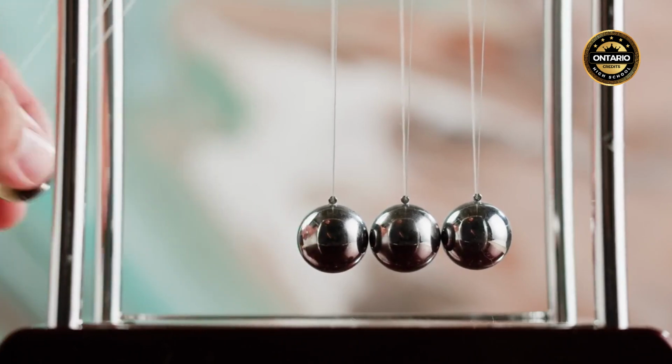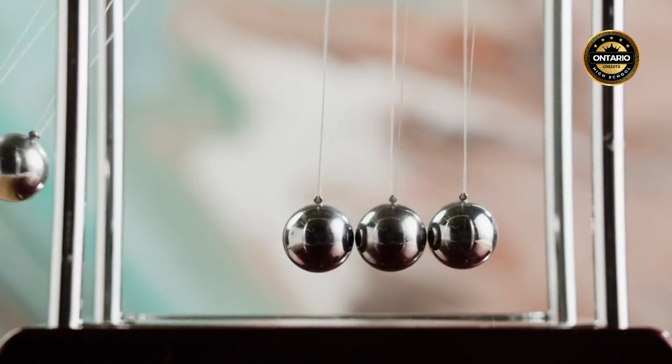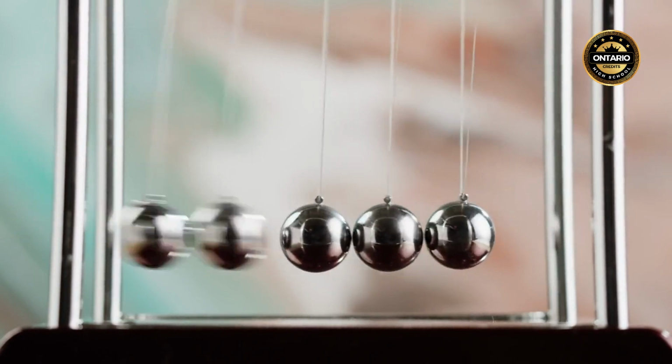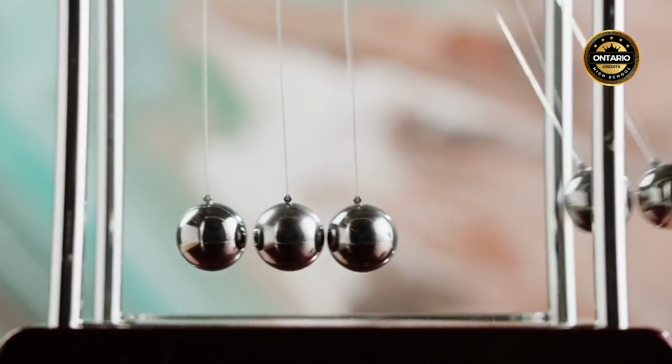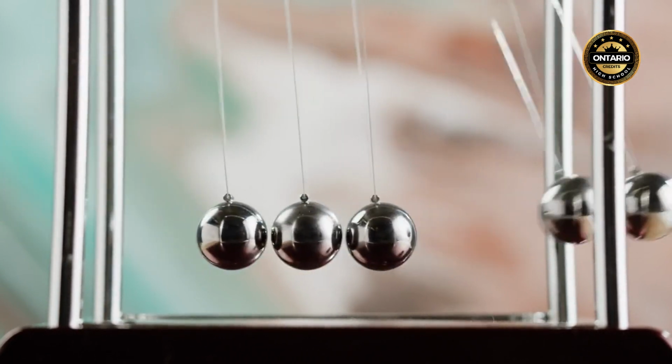The course will cover different types of forces, including gravitational, frictional, and tensional forces, providing students with a comprehensive understanding of how forces impact objects in motion and at rest.